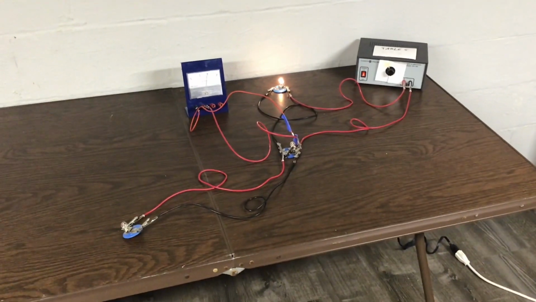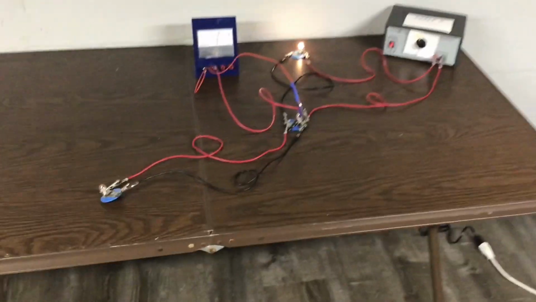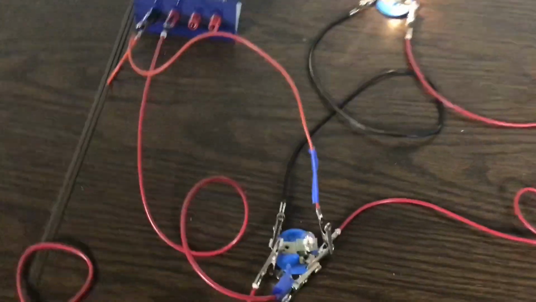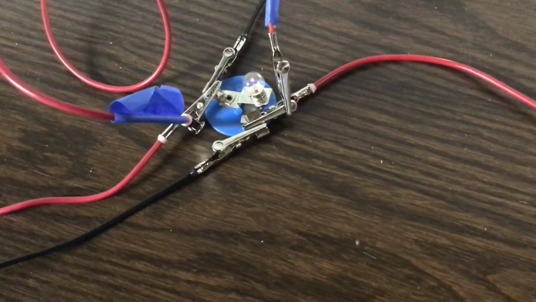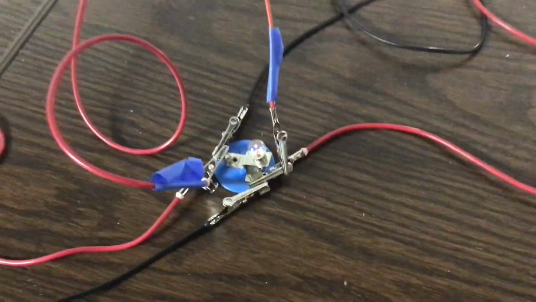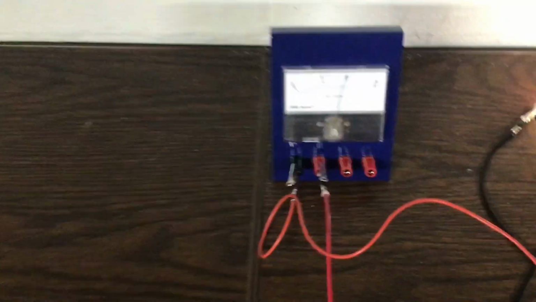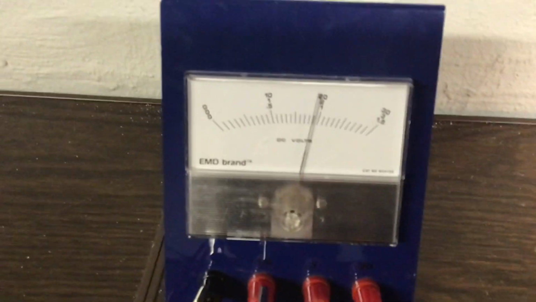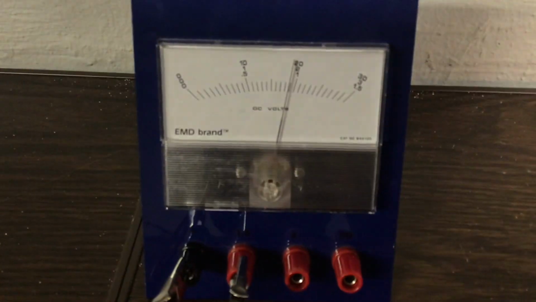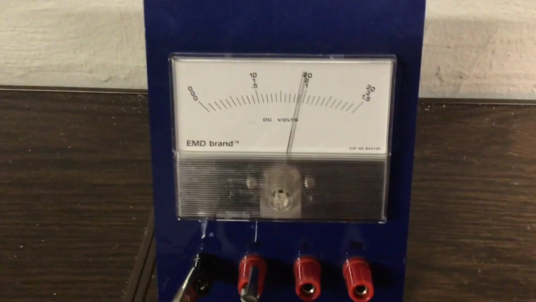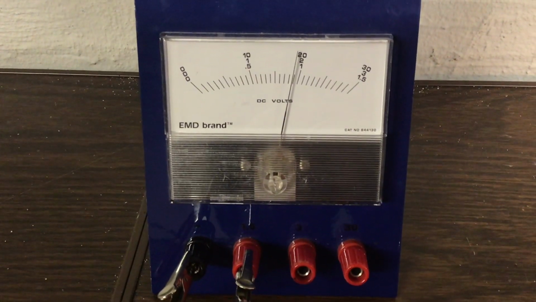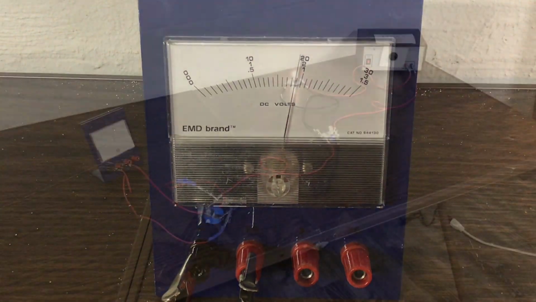Alright, now we're going to do the voltage across light bulb number 2. You can see I just tied in around it as such. I was able to jump all the way down to the 1.5 volt scale, so I'm on the smallest scale on the voltmeter. So go ahead and take your reading now.